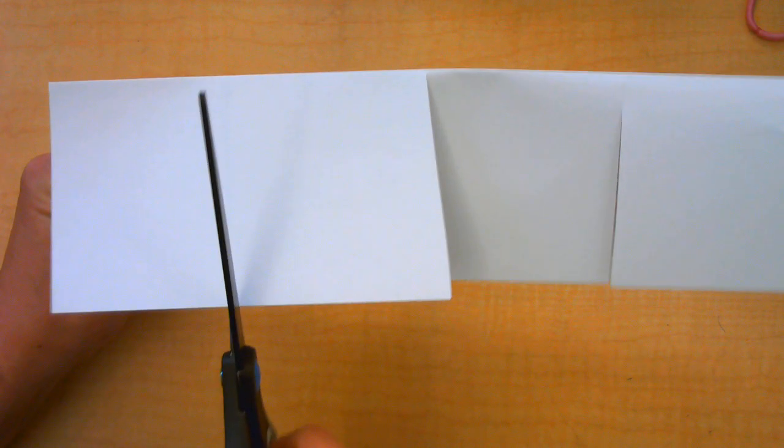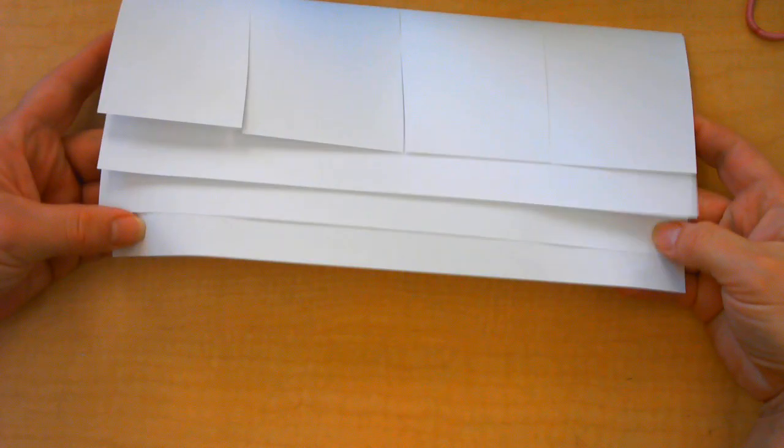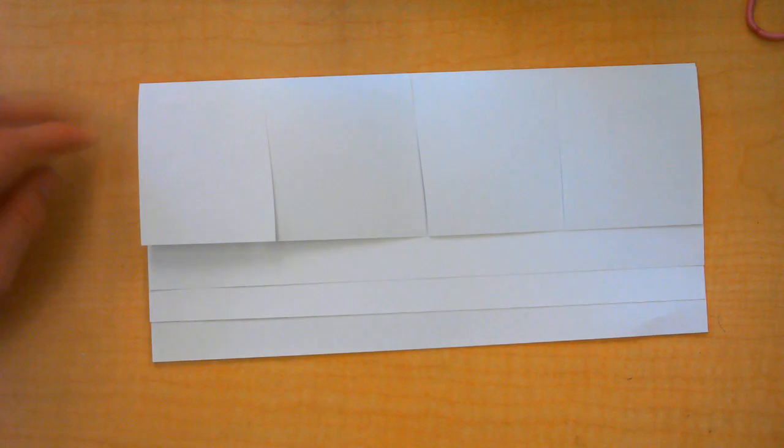If you want to measure them, you are welcome to do so, or if you want to cut them straight, unlike my first cut there, you are welcome to do that as well. Now that we have the basis of our notes, it's time to put in the labels.